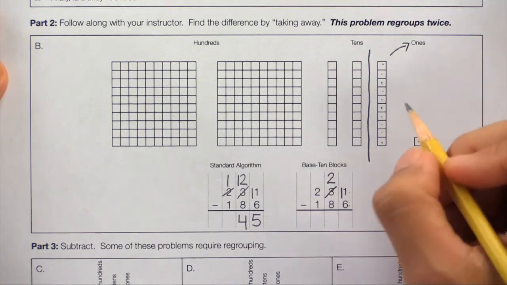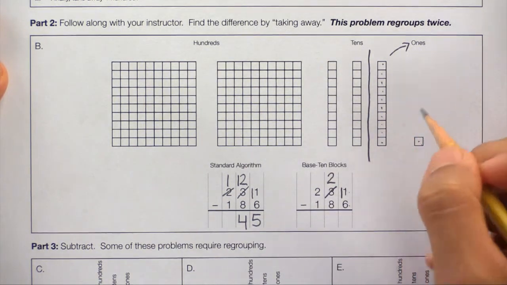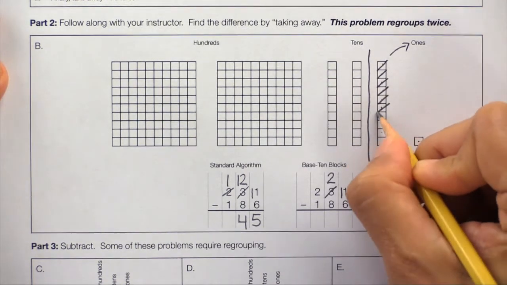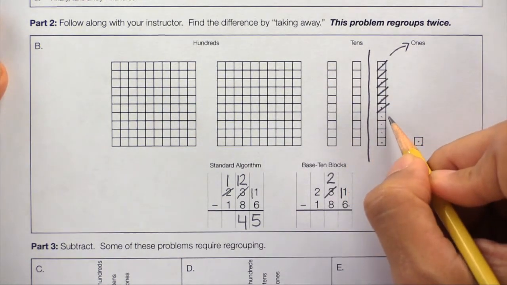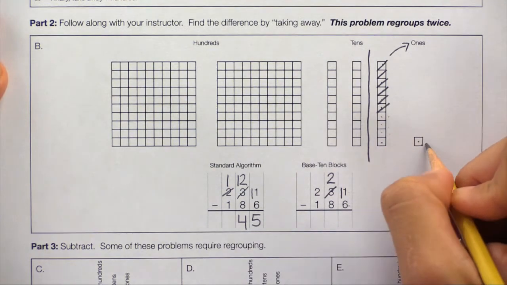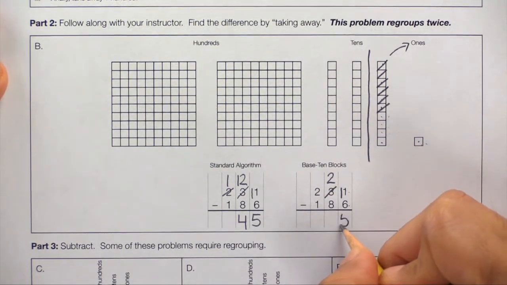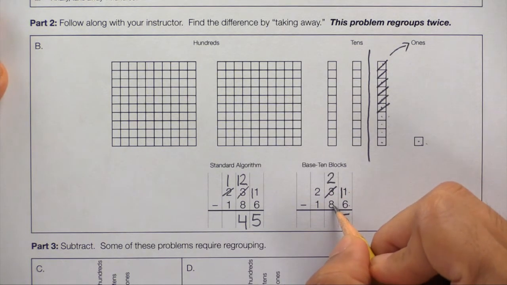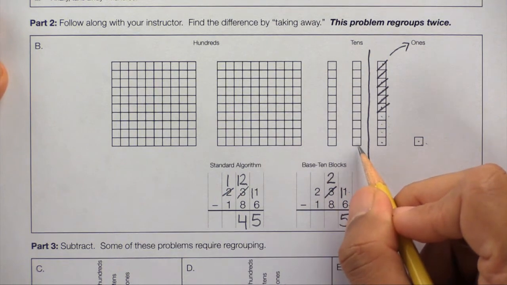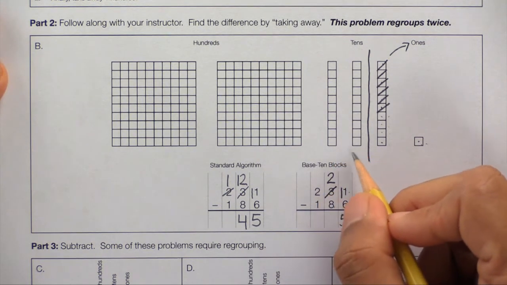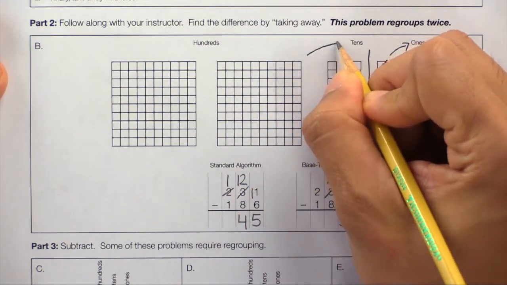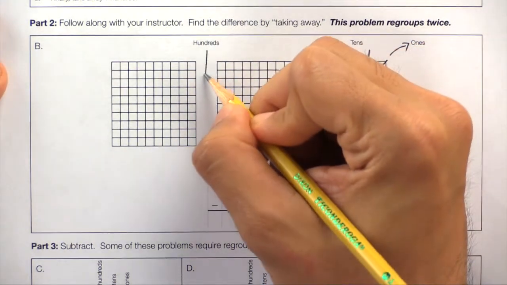11 minus 6. Here's 11. Take away 6 of them. 1, 2, 3, 4, 5, 6. And that leaves us with 1, 2, 3, 4, 5. Now subtract the tens. We have 2 tens, take away 8 of them. And we don't have enough tens to take away, so take this 100 and break it apart into tens.